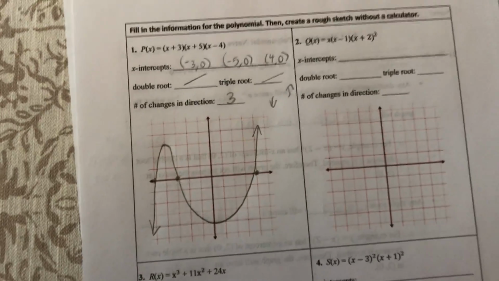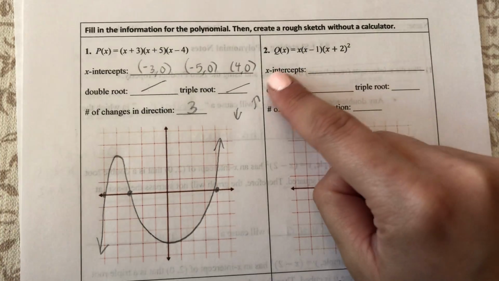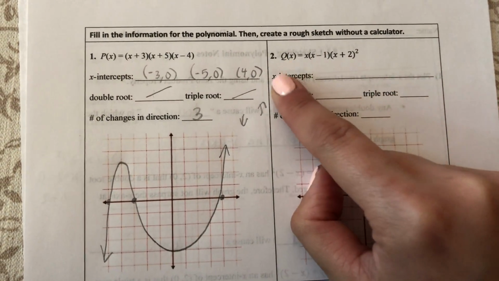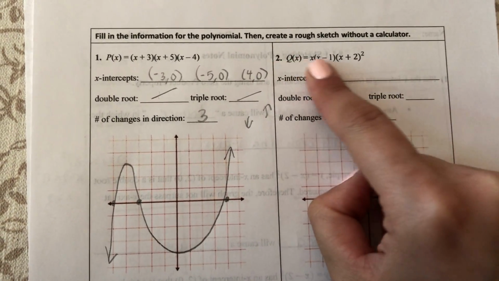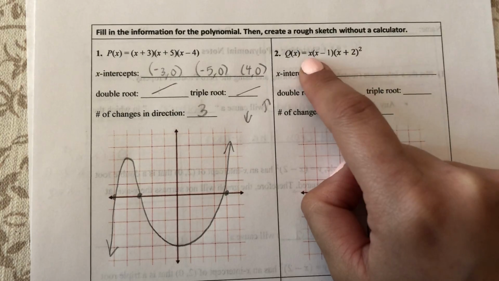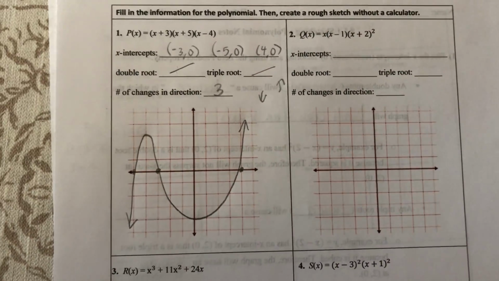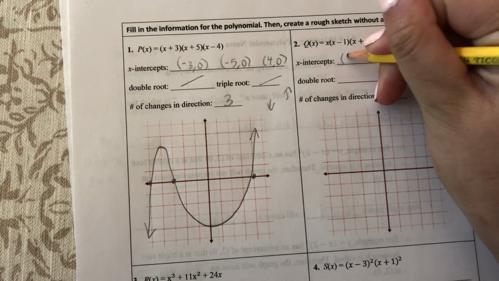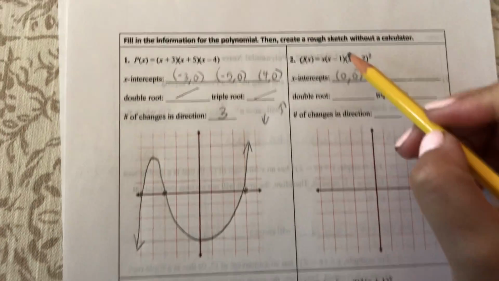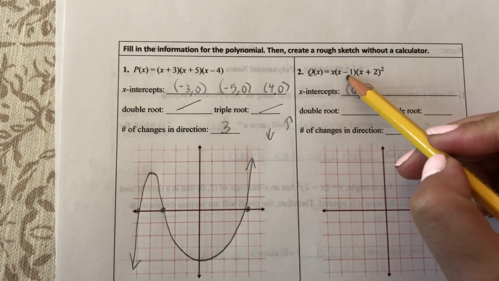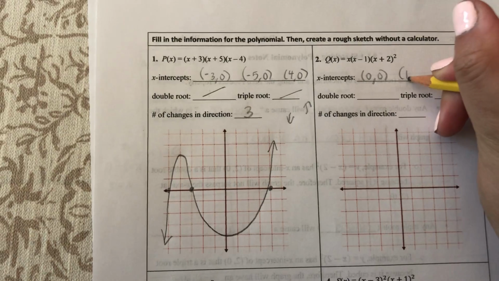Okay, let's try 2. So now I see a squared. So to find our x-intercepts, do the same thing. You set everything equal to 0 and ZPP. Make sure you do that for x's in the front as well. So if you set this x equal to 0, you just get 0. So one of the x-intercepts is 0, 0. This one, x minus 1 equals 0, would be 1, 0.